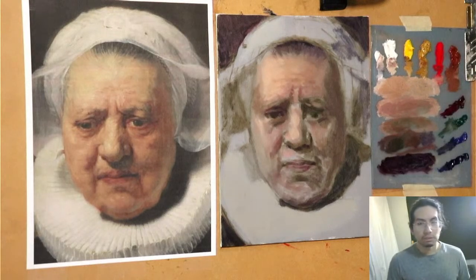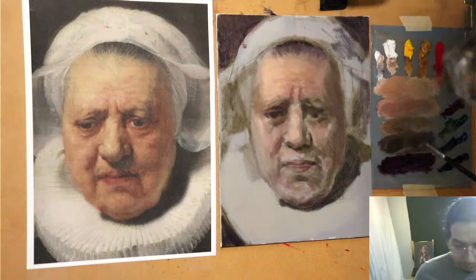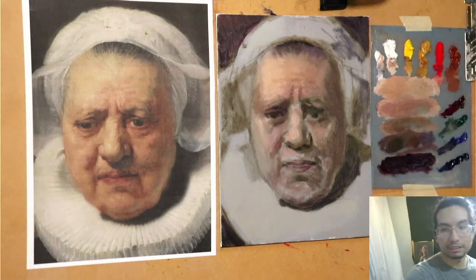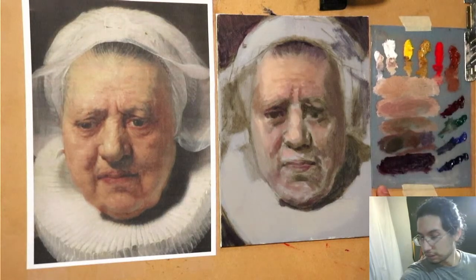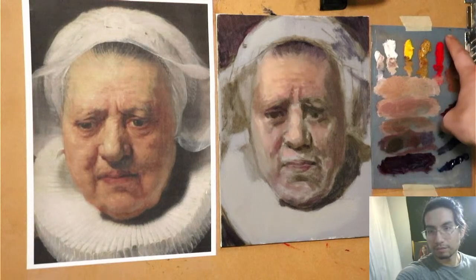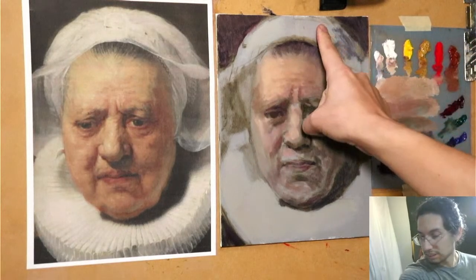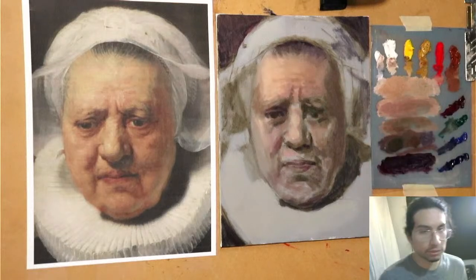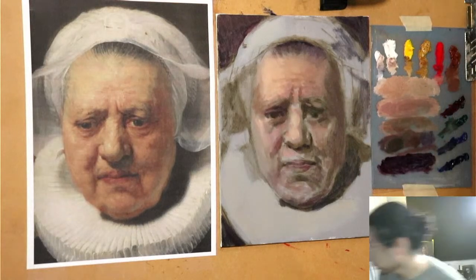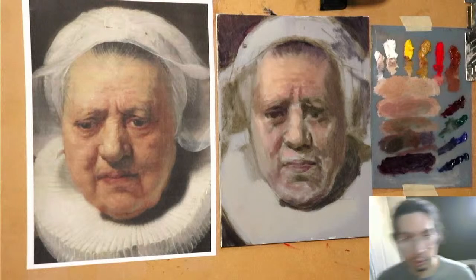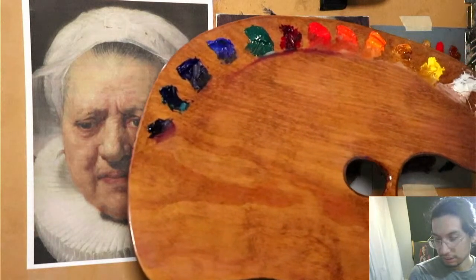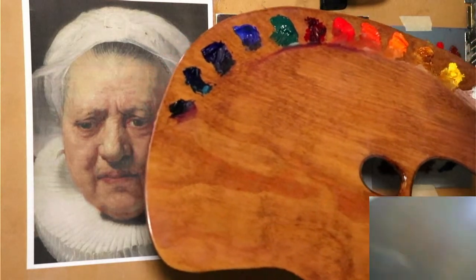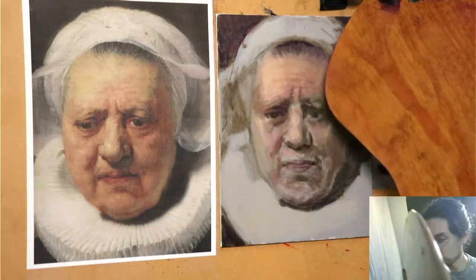So, whenever you're mixing on a palette, unless your palette is like this, where the gray is somewhat close to this color, they will look similar. But on average, usually, if I mix on this, it's not going to look the same as when I put something on the canvas.